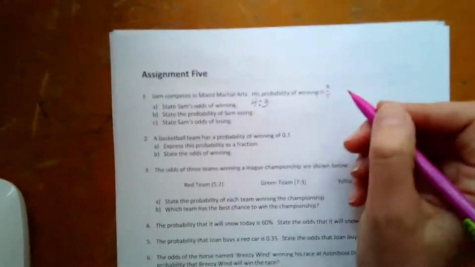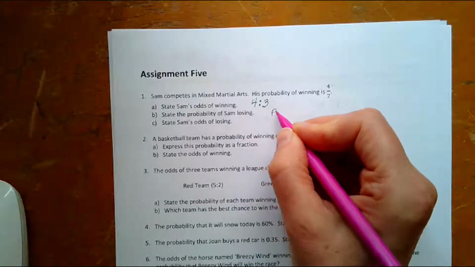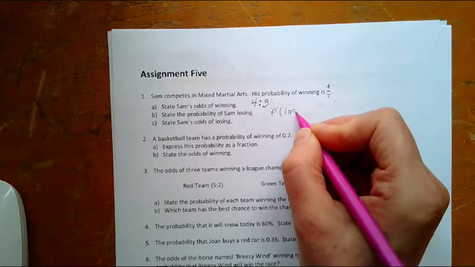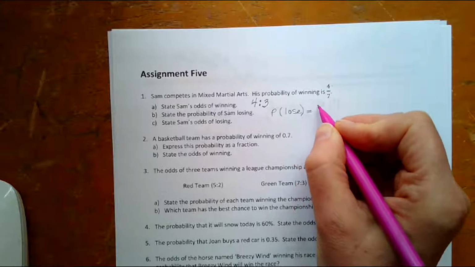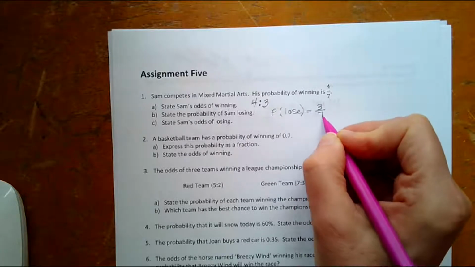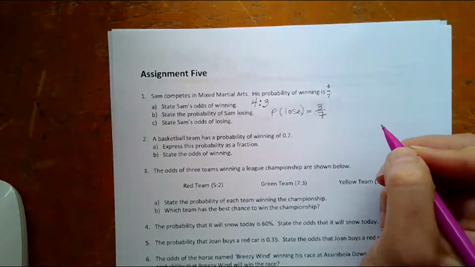State the probability of losing. Okay, so the probability of losing, this is when I do my little capital P, whatever I'm looking for. So the number of losses is 3, total matches is 7.